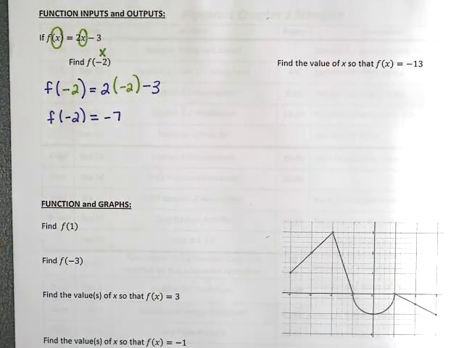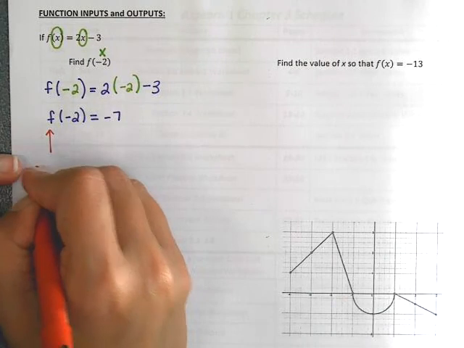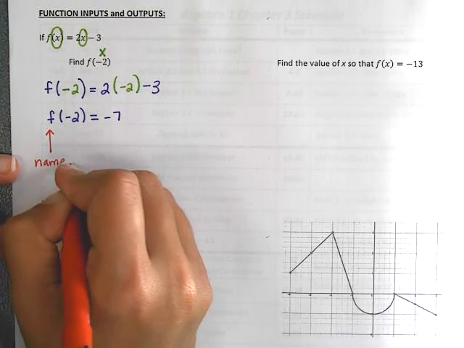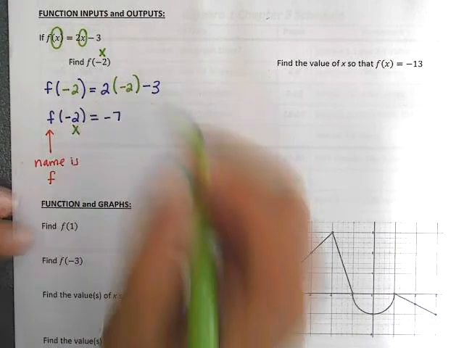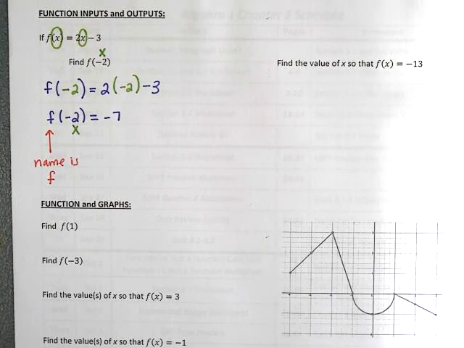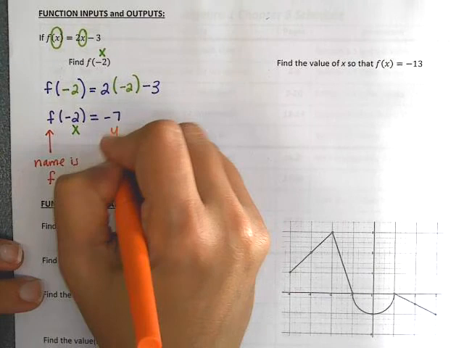And this notation means that the name of the function is f, that the x value is -2, and that the y value is -7.